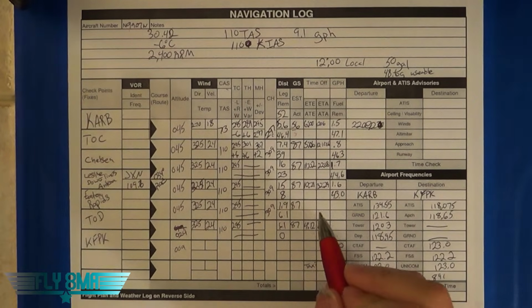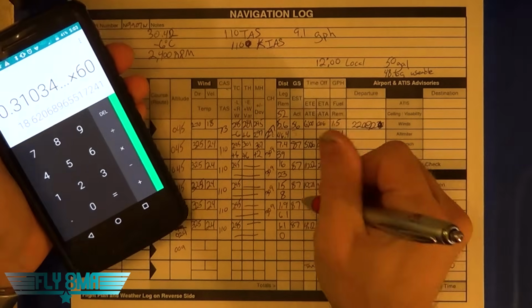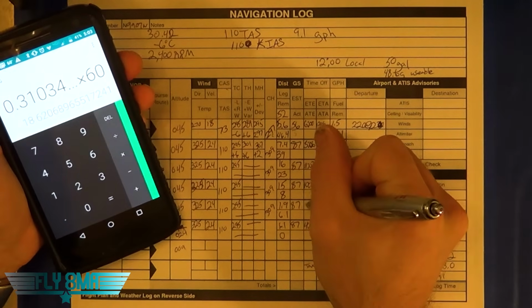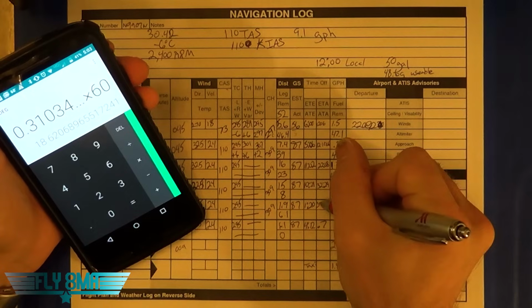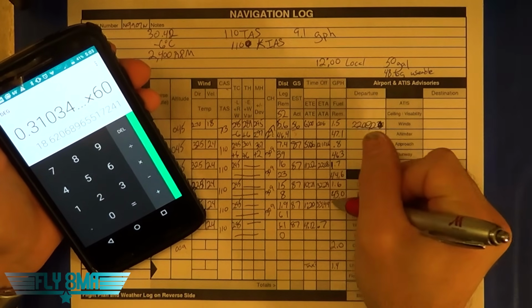So how long does it take to go 1.9 nautical miles? Well, we do our normal math that we've always been doing here. It takes about 1 minute and 20 seconds. So we'll say 1 minute and 20 seconds there. That gives us an estimated time of arrival of 33 minutes and 49 seconds into our flight.